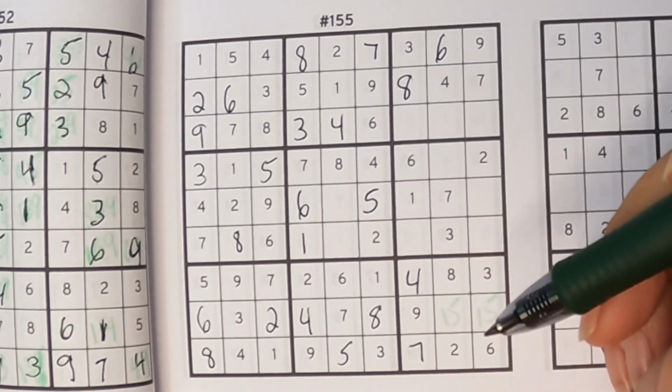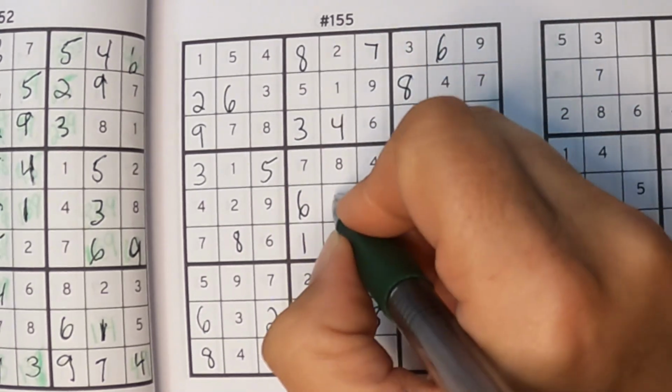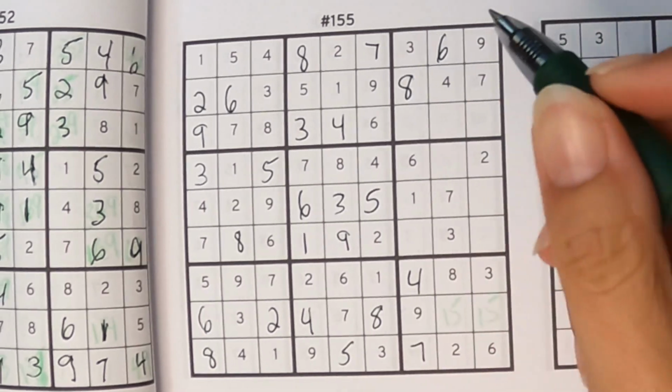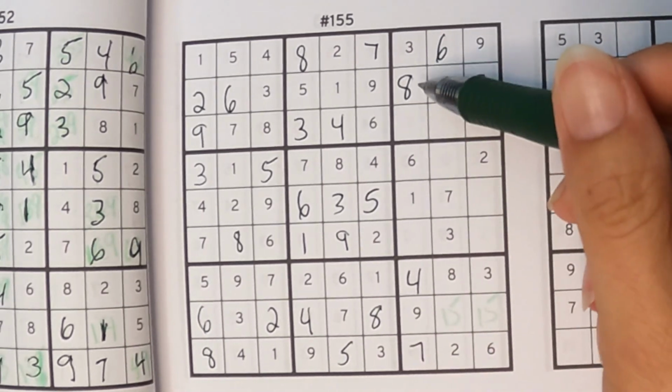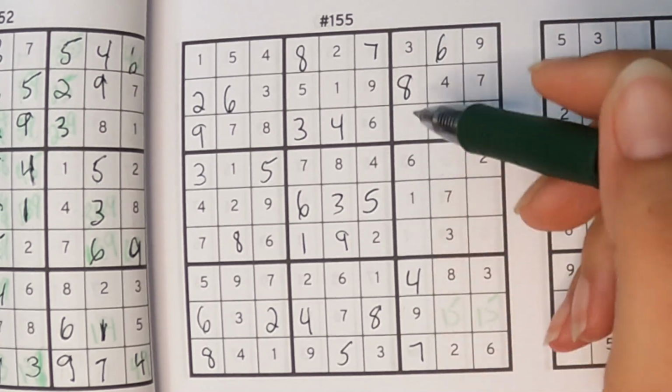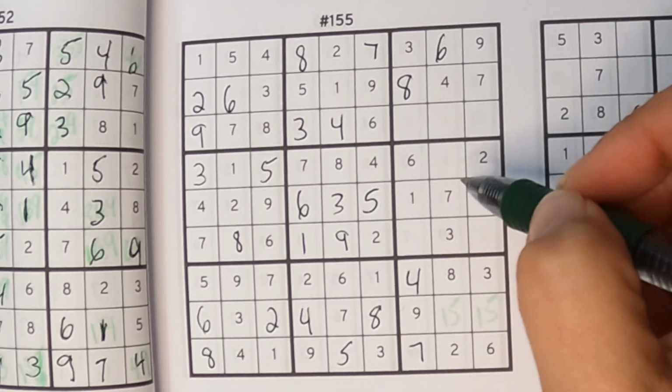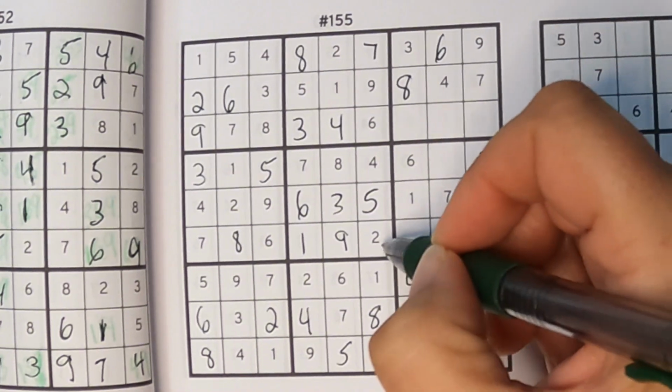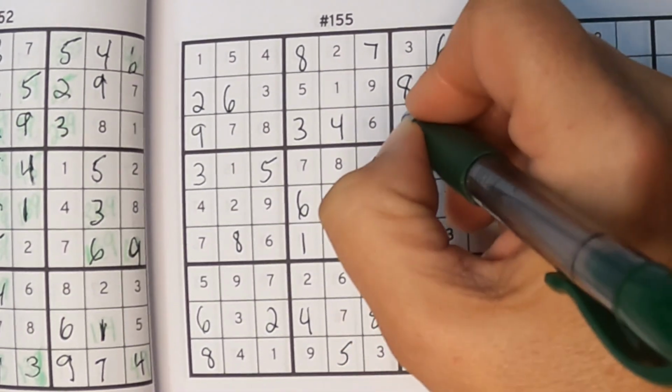For this box now we're missing 3 and 9. We've got a 9 here, so 3, 9. For this column we're missing 2 and 5. We've got a 2 here, so 5, 2.